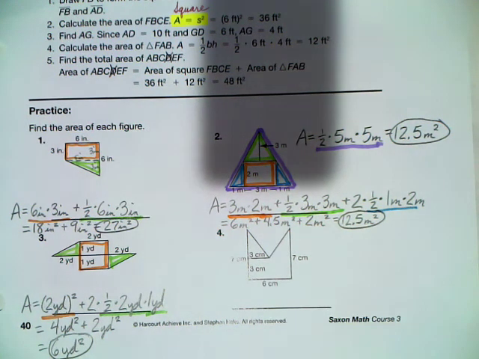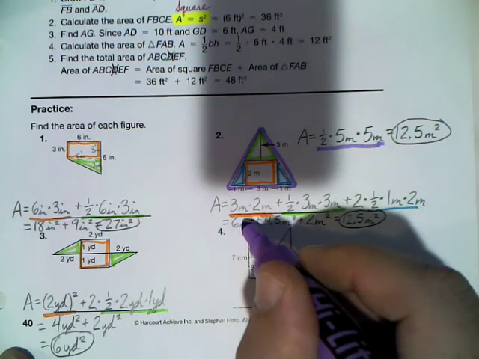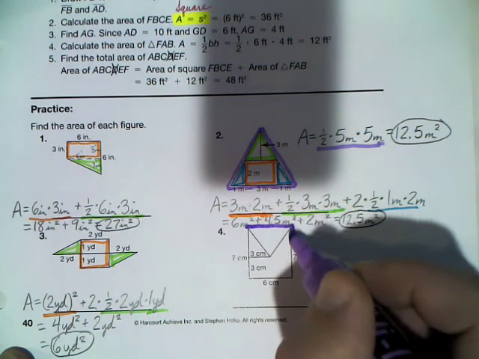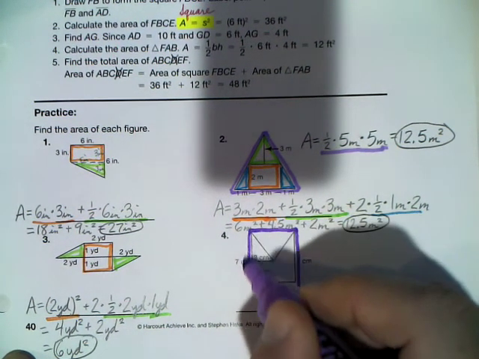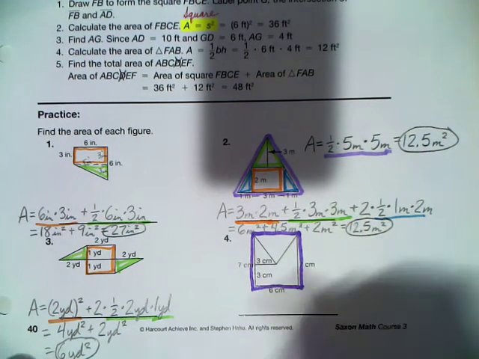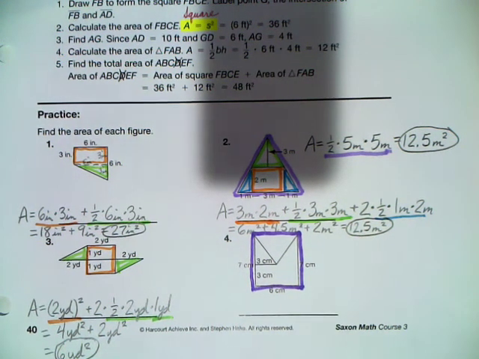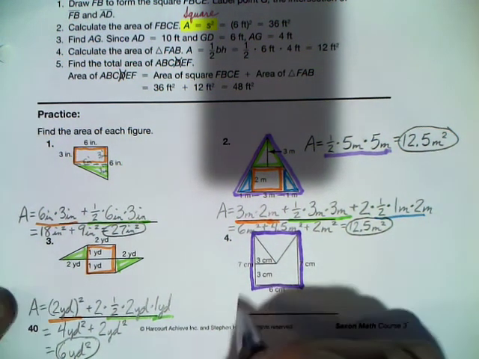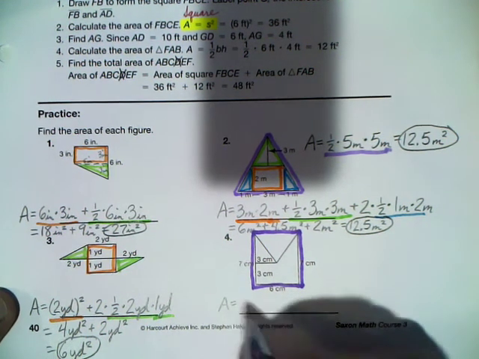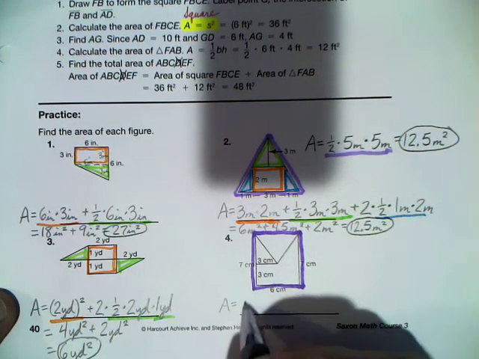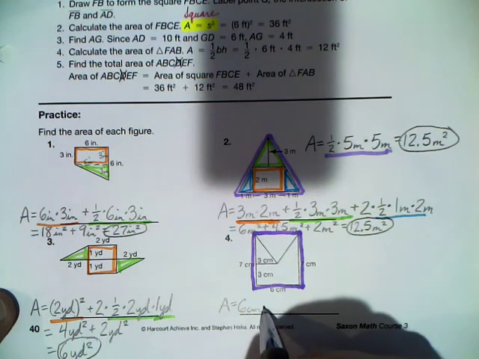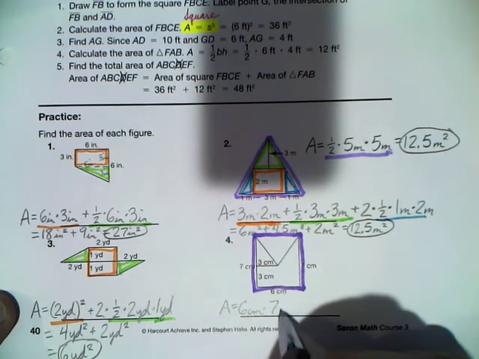So if we imagine this as one whole rectangle now. So area equals length times width. So the length here is 6 centimeters times the width is 7 centimeters.